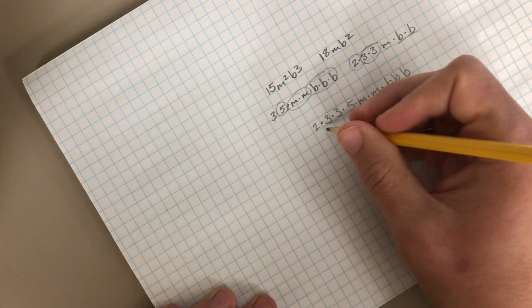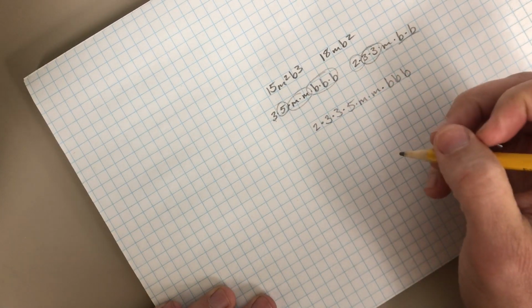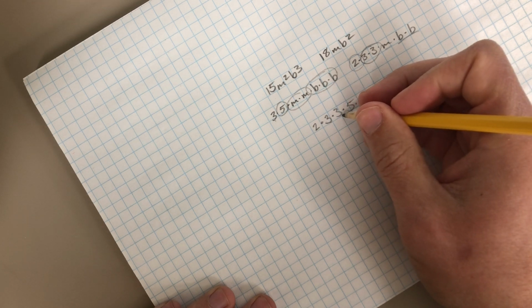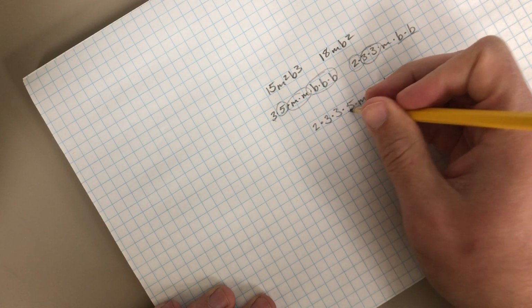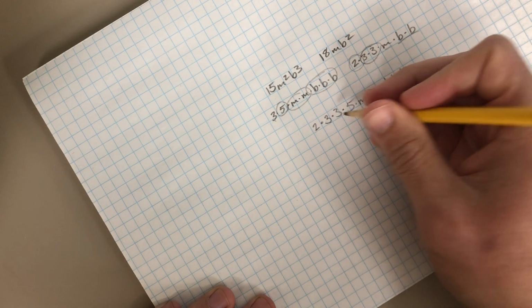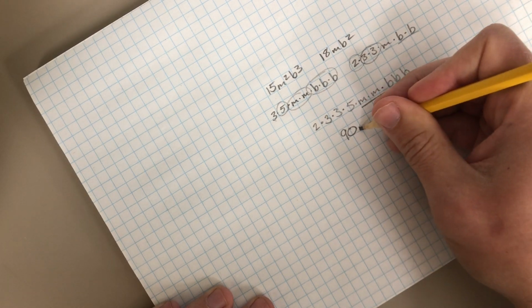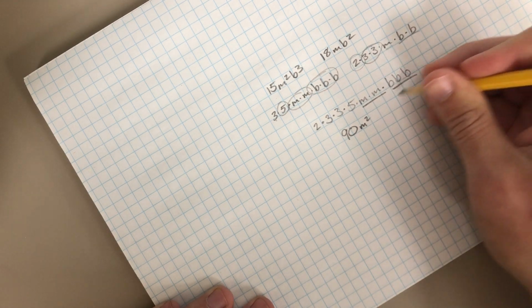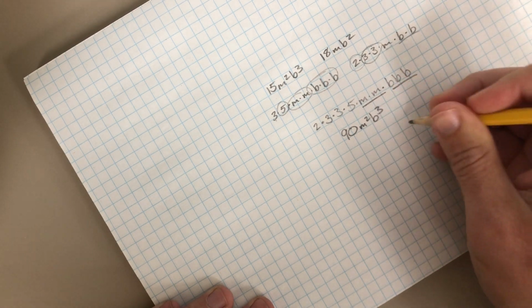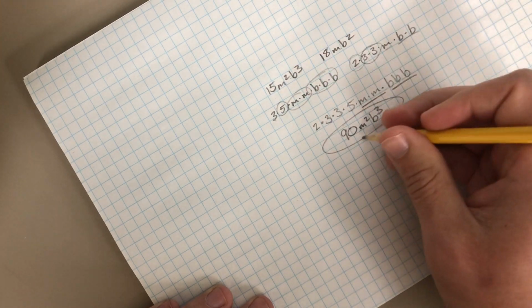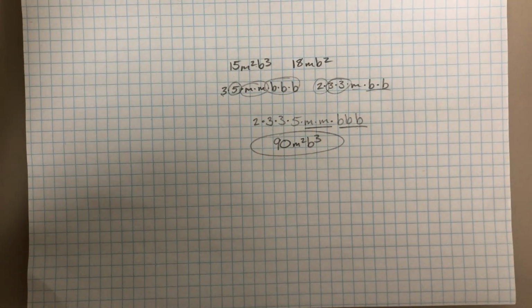Okay, so then this would be 2 times 3 times 3 times 5. 2 times 3 is 6. 6 times 5 is 30, and then 30 times 3 is 90. And I got 2 m's, so m squared, and 3 b's, b to the third. So the least common multiple of these two numbers is 90m squared b to the third.